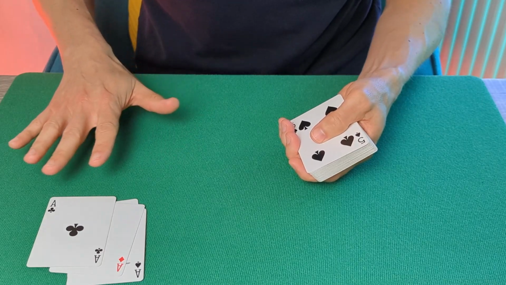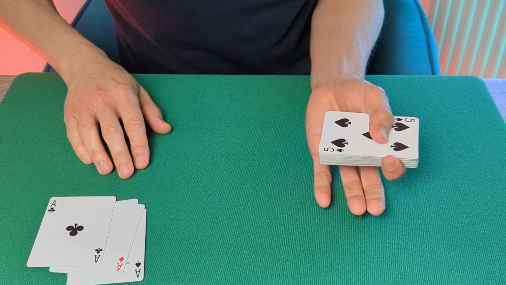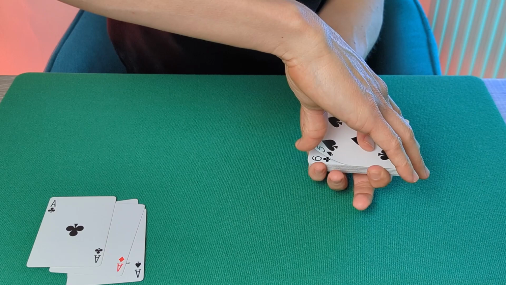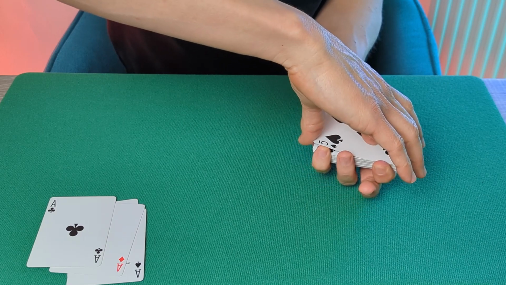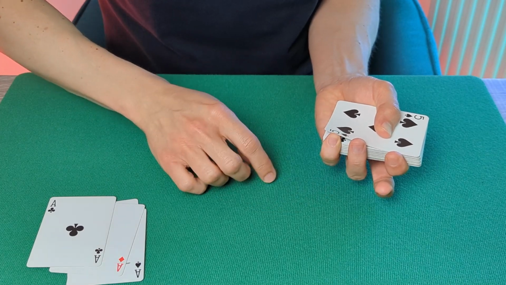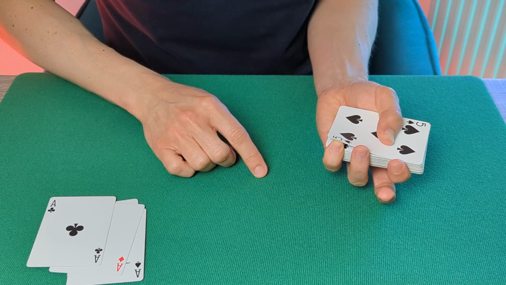Now, whilst the spectator is looking at the 4 aces, you're just going to really quickly establish, and I'll show you from the side here, a break under the top card. So just with your little finger, just establish a pinky break just there. So you're just going to maintain a gap between the card on top and the rest of the deck.